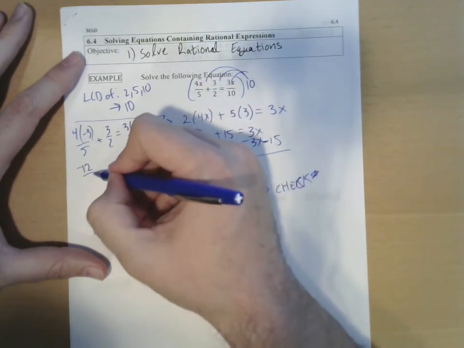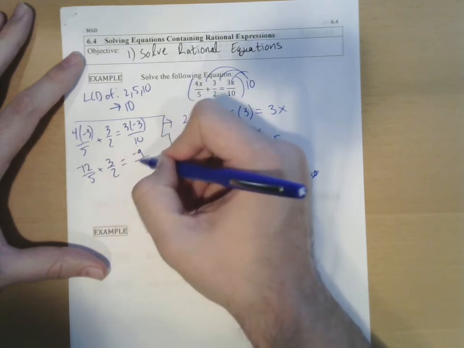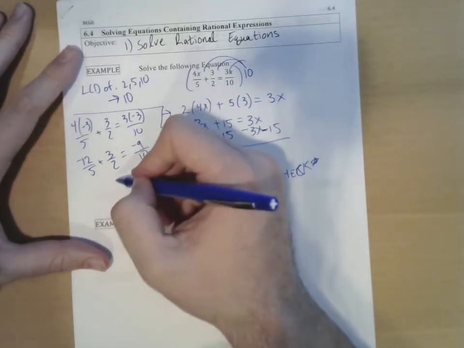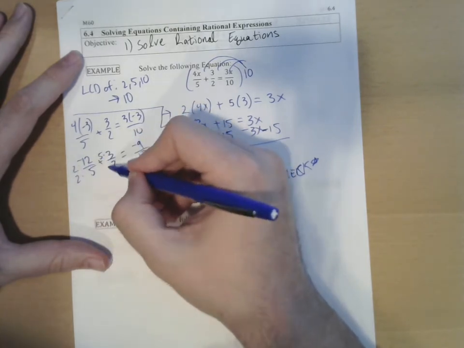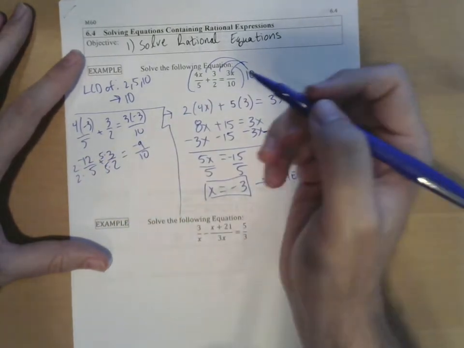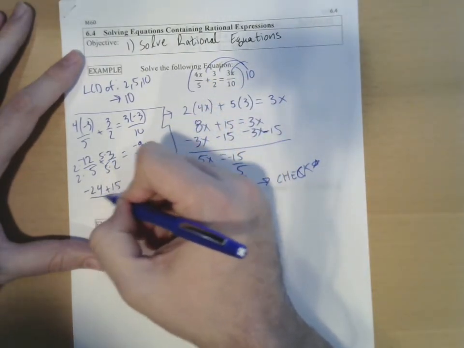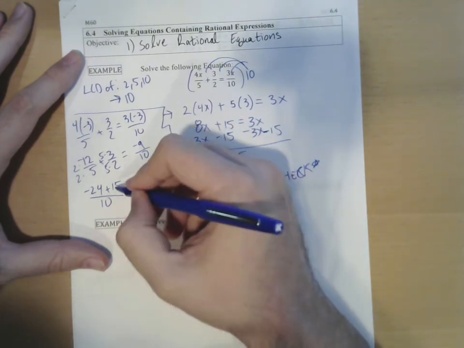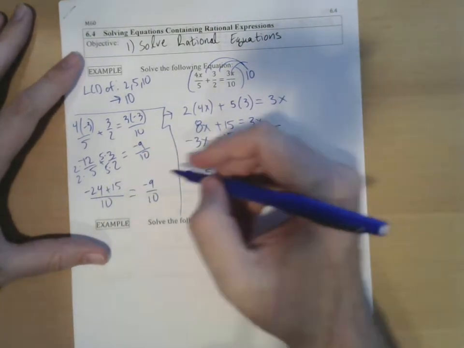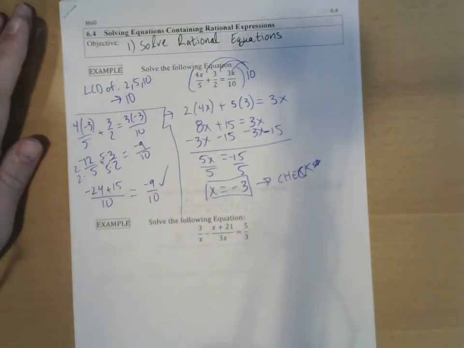This is negative 12 over 5 plus 3 over 2 should equal negative 9 over 10. I need to multiply this by 2 and by 2, this one by 5 and by 5 to be able to add these fractions. So this is going to be negative 24 plus 15 over 10, and that should equal negative 9 out of 10, or in other words, negative 24 plus 15 should equal negative 9, and it does, so we know our solution is correct.